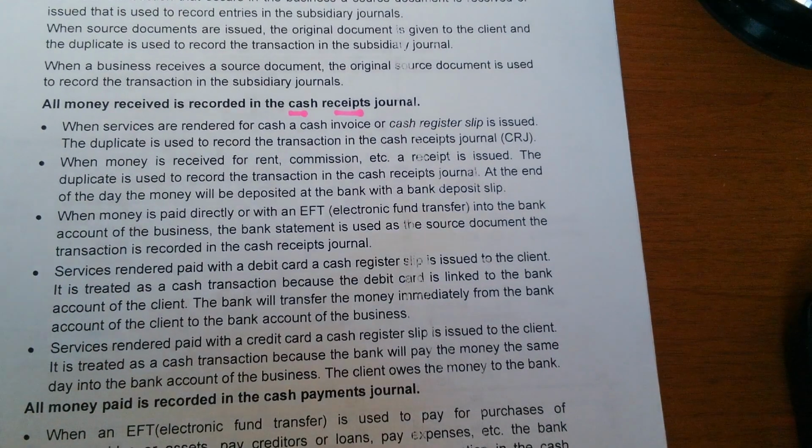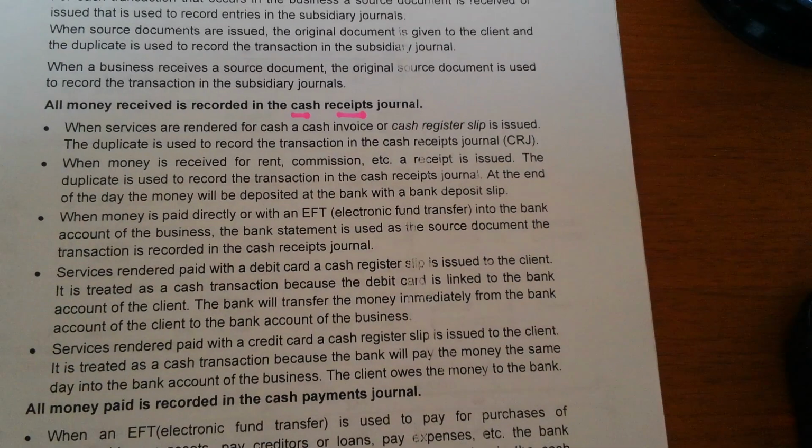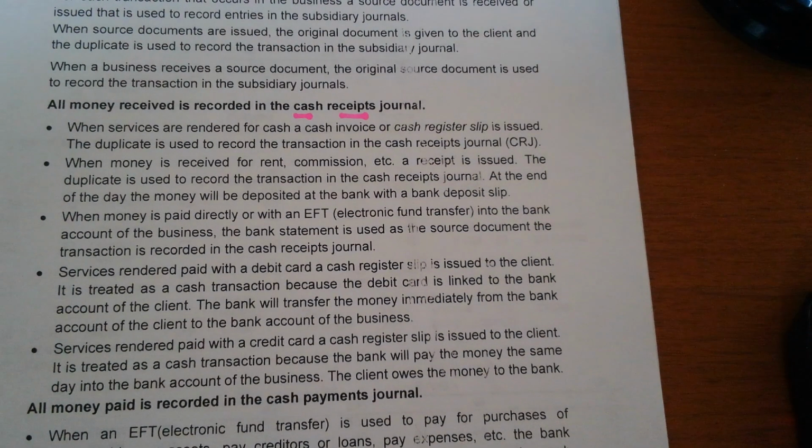When services are rendered for cash, then you can give them a cash invoice. Some businesses don't have the necessary equipment to do it electronically, so they will just write out a cash invoice. Or if you go in a normal shop like Checkers, you will get a cash register slip.